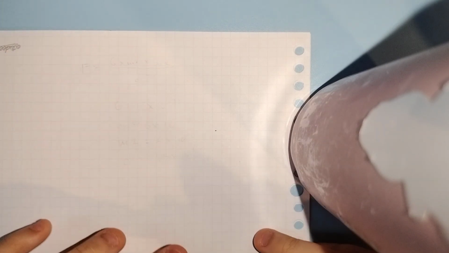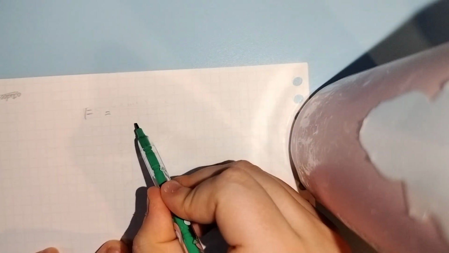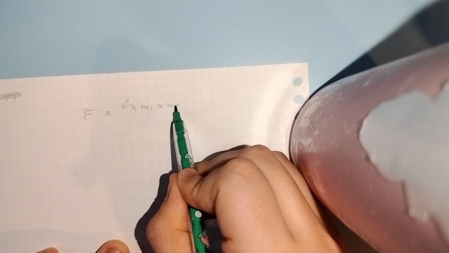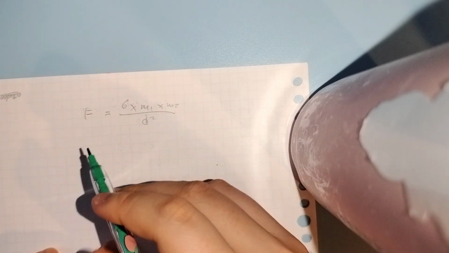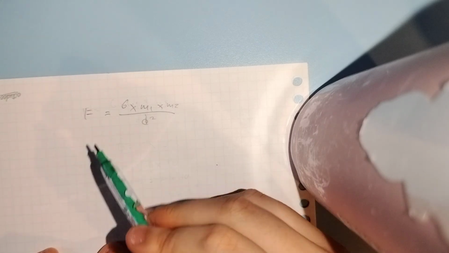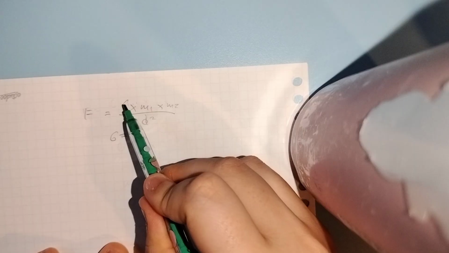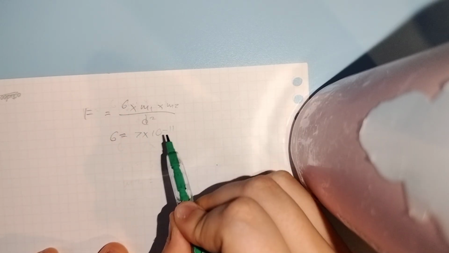Okay, so first of all, to solve this equation, we need to go through with the formula, which is F equals G times M1 times M2 divided by D squared, which is the distance. So first of all, we need to count in the variables we have. G will always be the same in every equation that uses this formula and has G. It'll always be 7 times 10 to the power of negative 11.